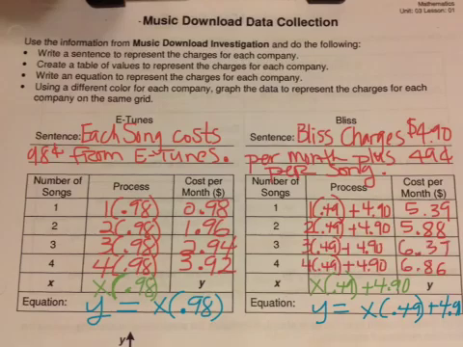So now what you want to do is graph the data from the table you've recorded for Bliss in the same graph below, but the directions at the top say to use a different color for each company. So whatever color you graphed eTunes in, you need to pick something new.